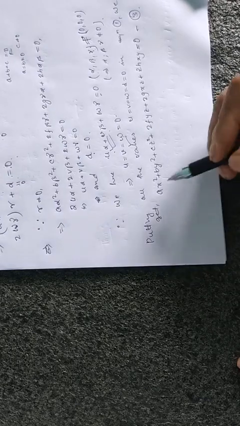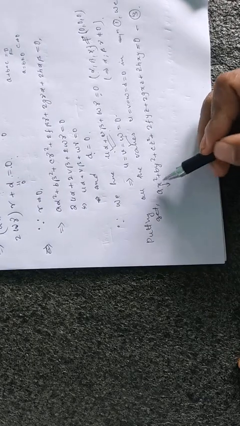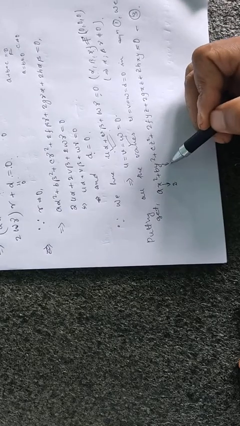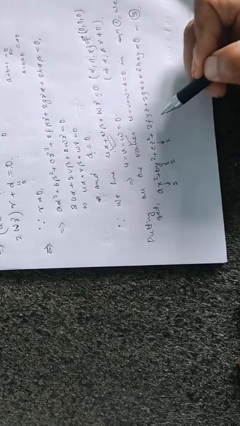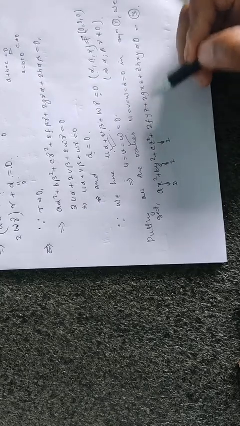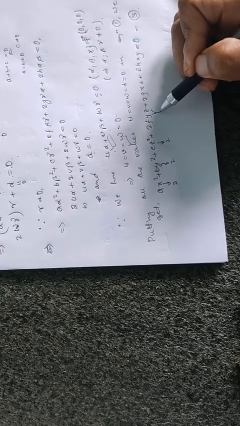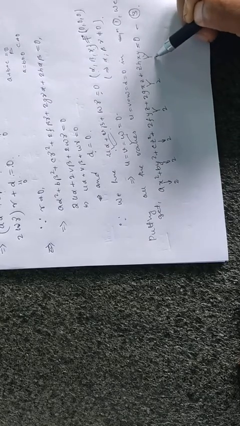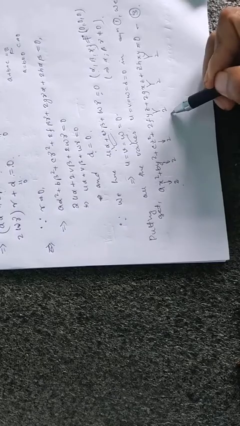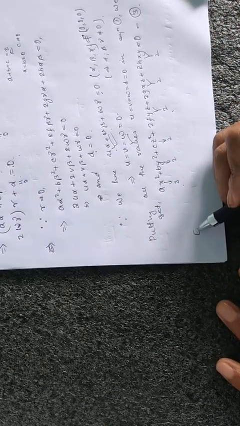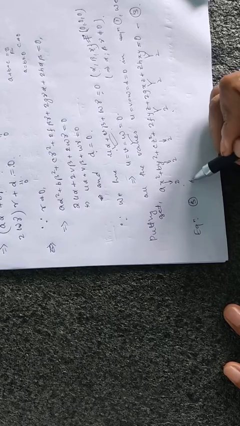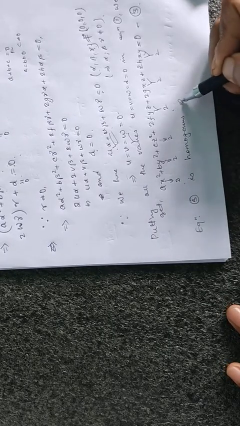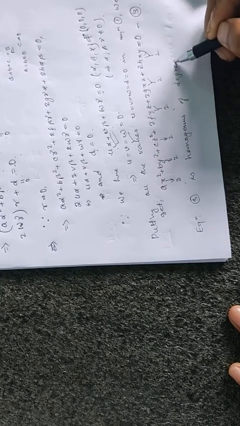Now look at this. In this term we have degree 2, in this term we have 2, in this 2. Here f is a constant, and yz also has degree 2, and every term has degree 2. Now this implies that equation number 3 is homogeneous of degree 2.